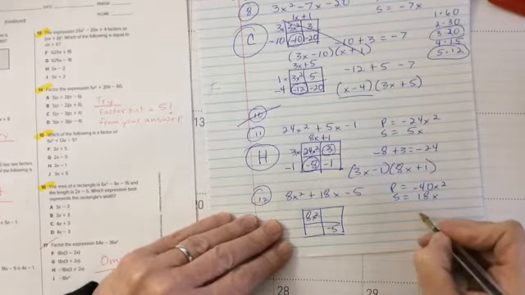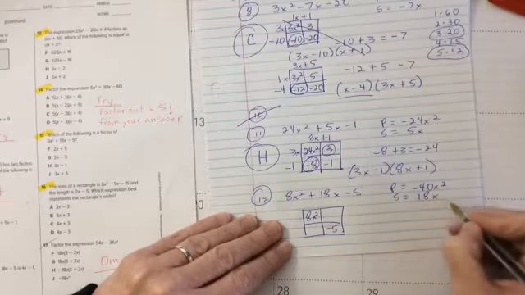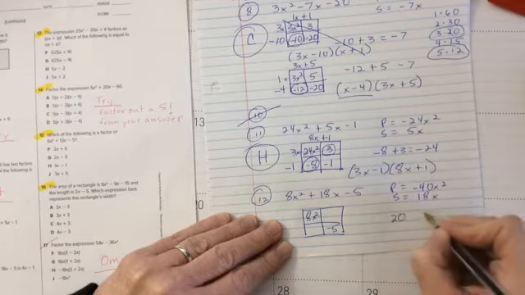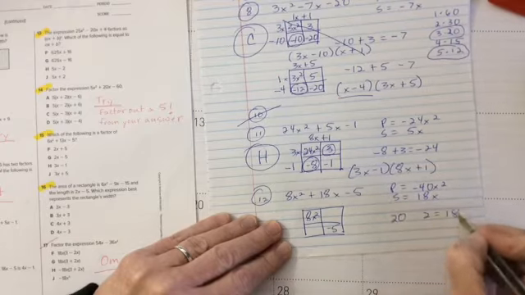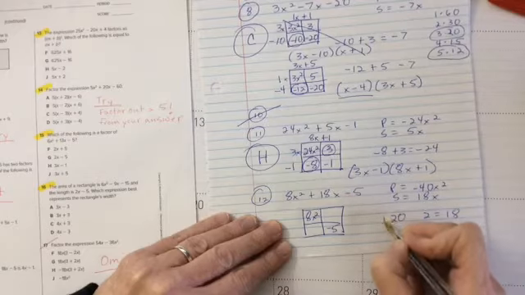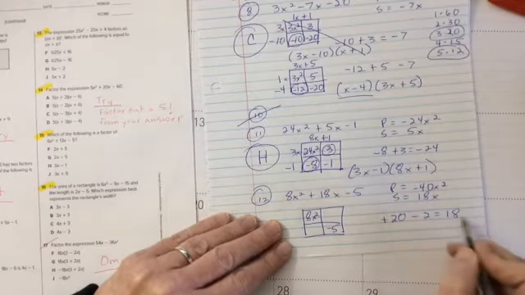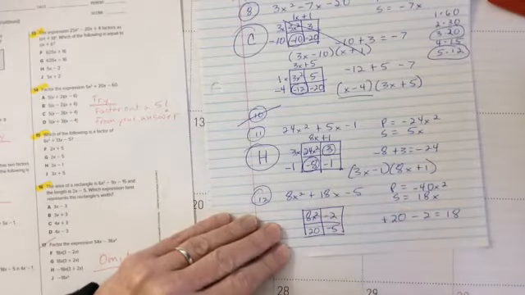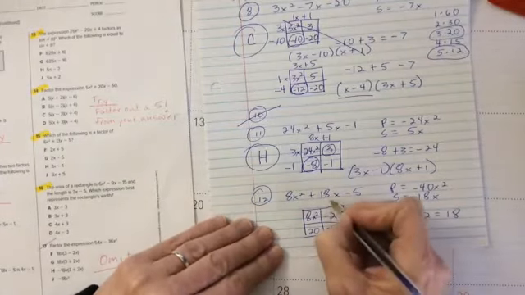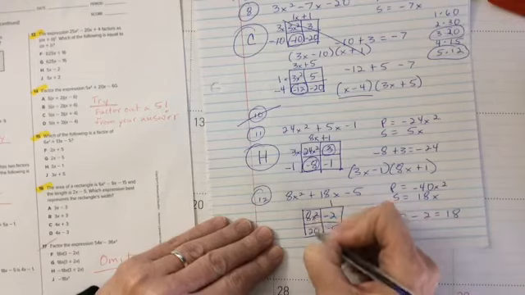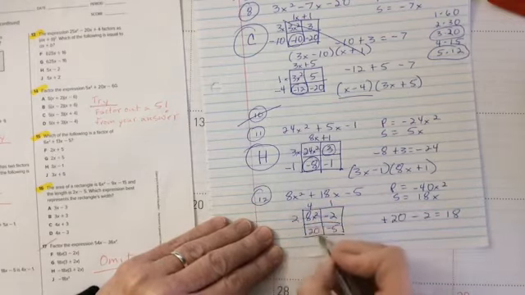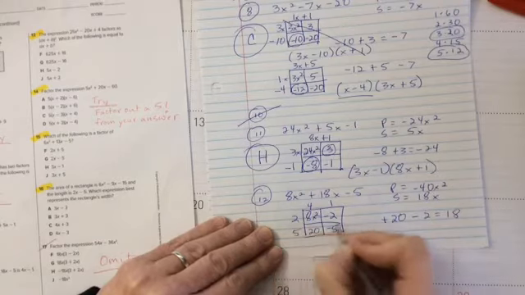So I think 2 times 20 would work. I think 20 and a 2 equals 18. So if we had a positive 20 minus 2, that would be our numbers. So we have a 20 and a negative 2. We can factor out a 1. We can factor out a 4. We can factor out a 2. And we can factor out a 5.